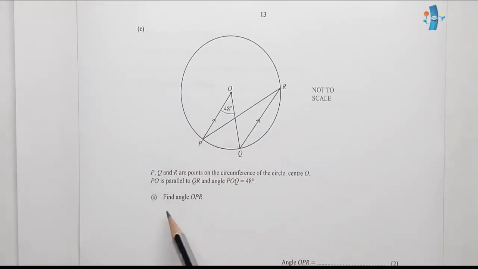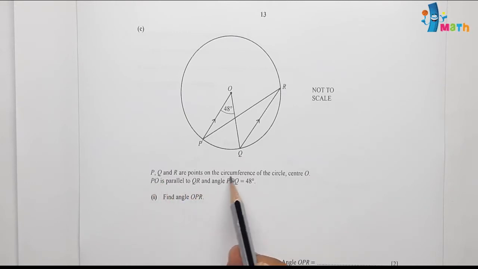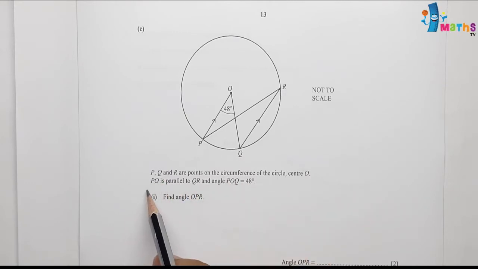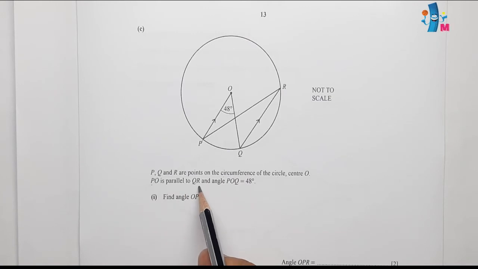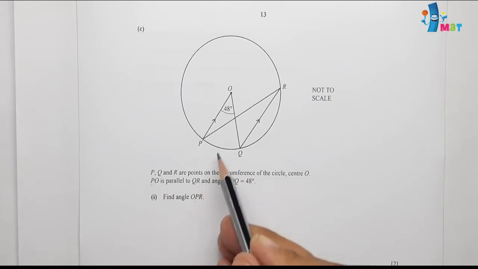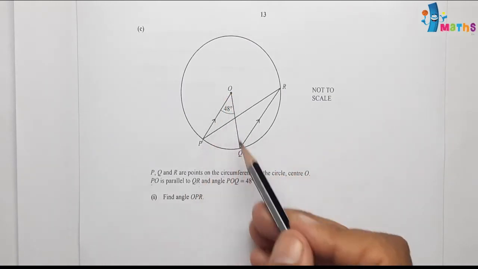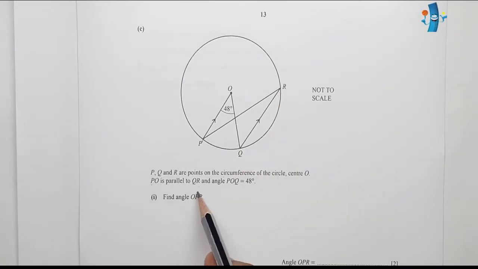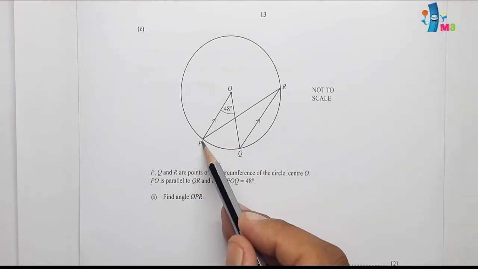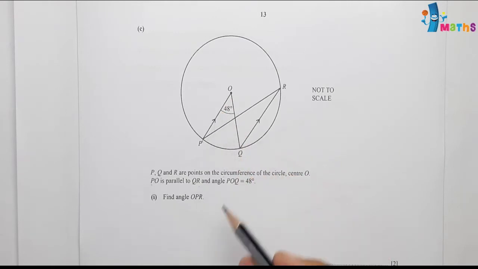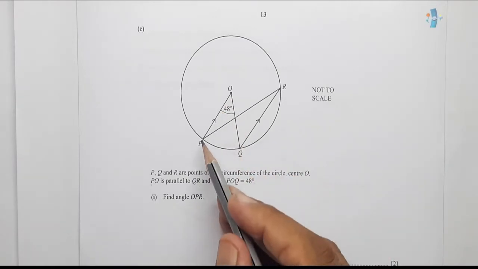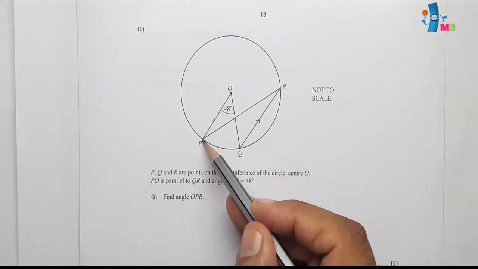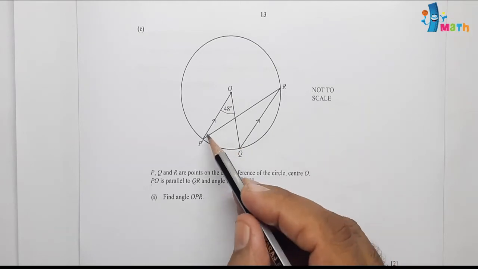C part, it's another circle. So P, Q, R are points on the circumference of the circle with center O. PO is parallel to QR. PO is parallel to QR. And angle POQ is equal to 48. Find the angle OPR. OPR. Basically, we need this angle.